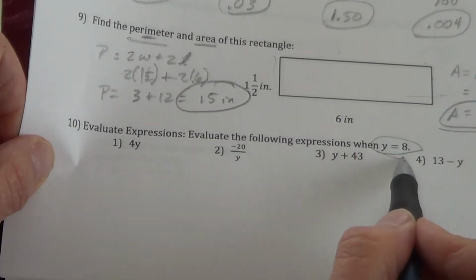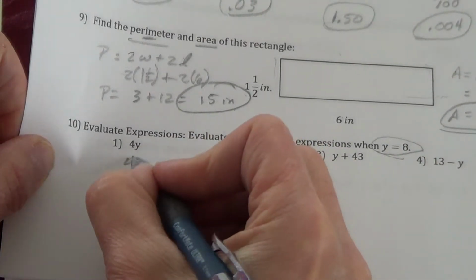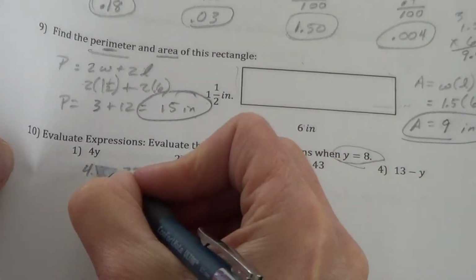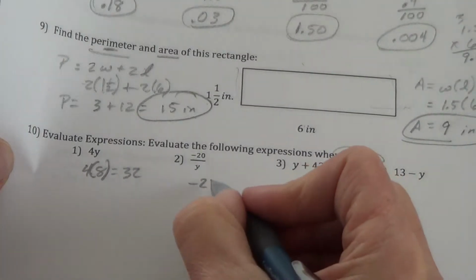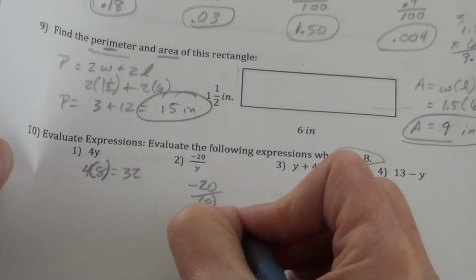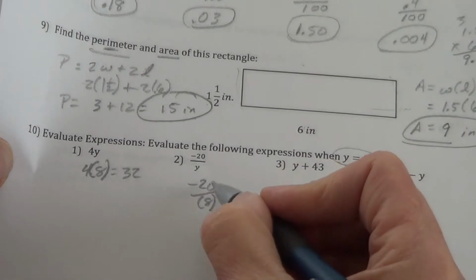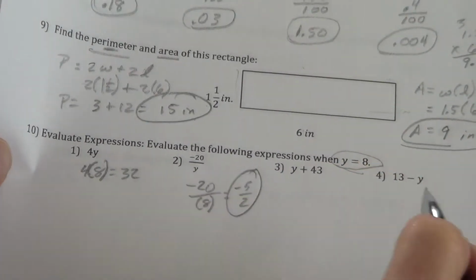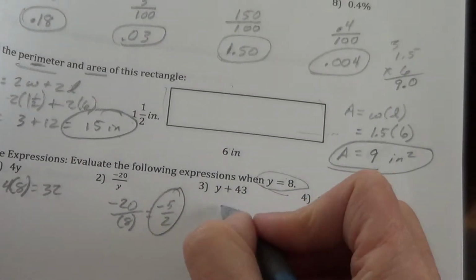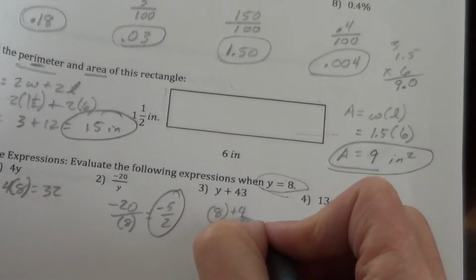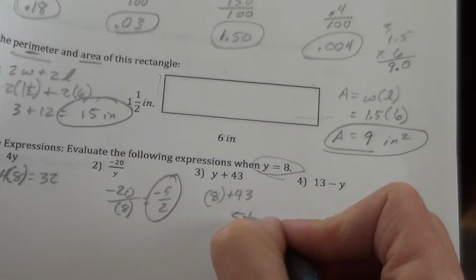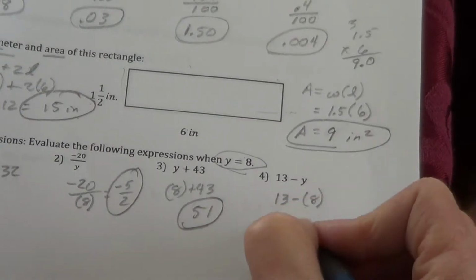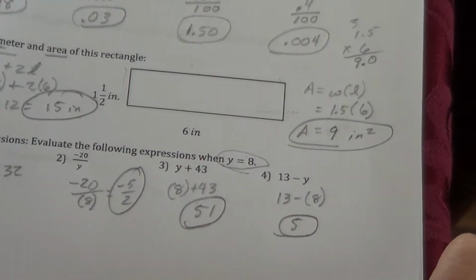Want you to evaluate y equals 8, so 4 times 8, 32. Negative, and I would like that 8 put in parentheses, negative 20 divided by 8. Well, we can reduce that. 4 goes into each of these, so negative 5 over 2, and that would be your answer. 8 plus 43, that would be 51. 13 minus 8, that would be 5. Okay?